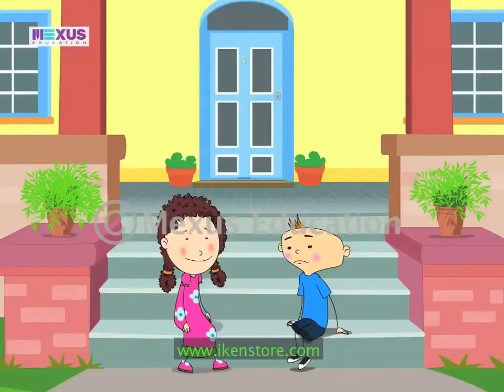What's wrong, Fleck? You look worried. I'm waiting for the newspaper boy. I took part in a drawing competition held by the town library last week. They are announcing the results in the newspaper today. I really hope I won.